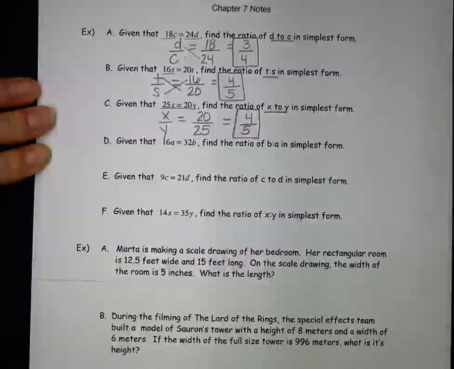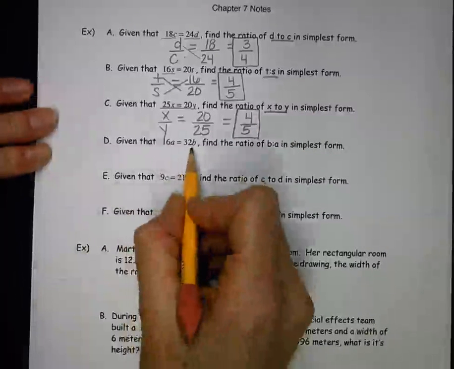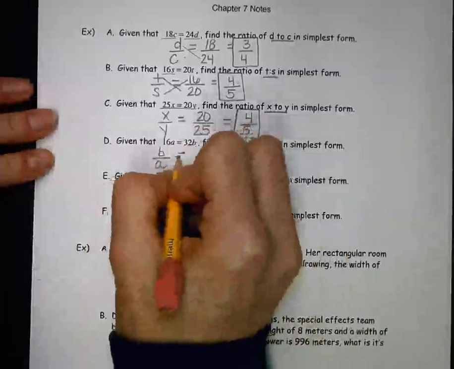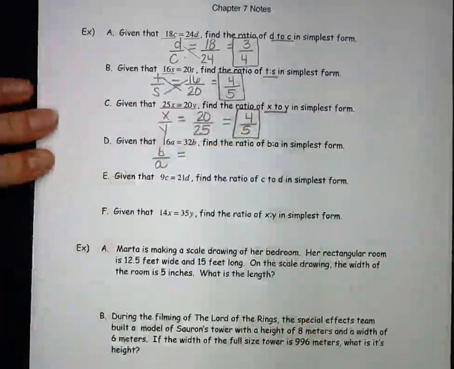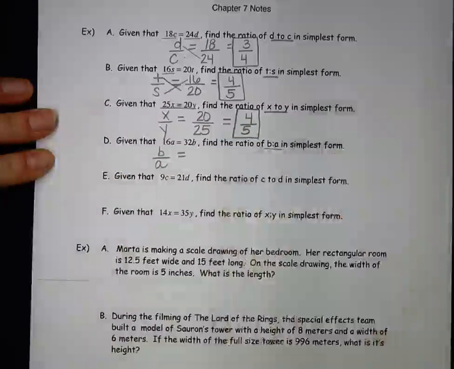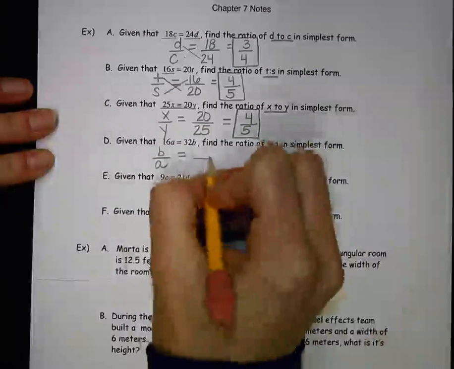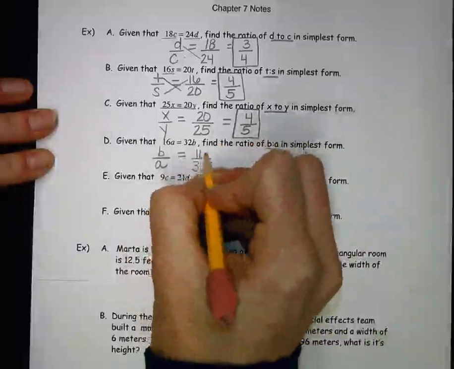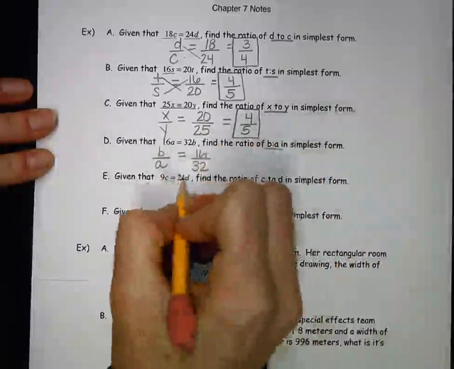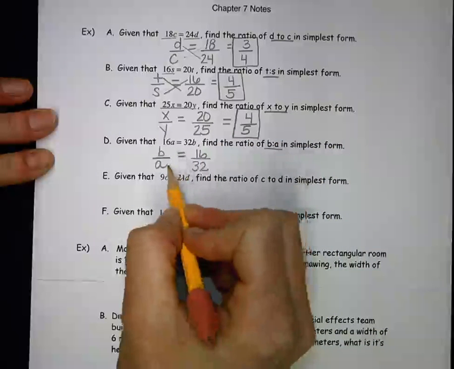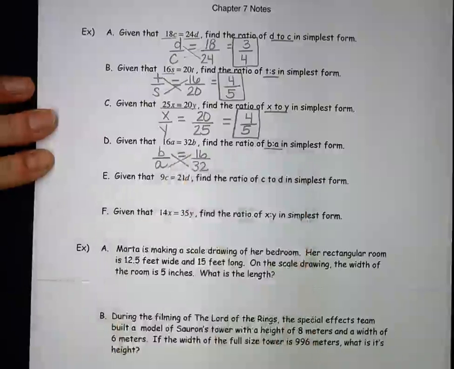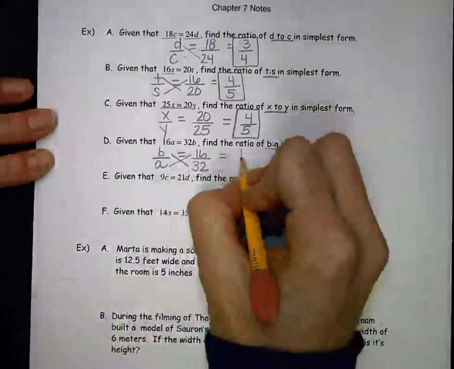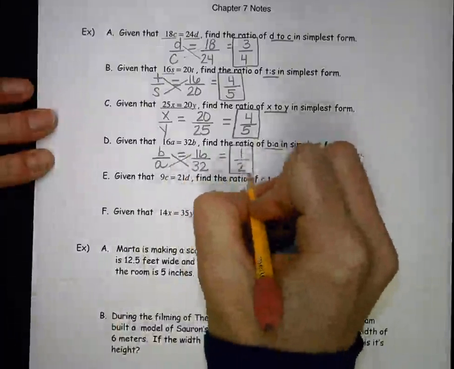Okay, the next one, we have 16a equals 32b, the ratio of b to a in simplest form. So the first thing I would do is write b to a in the order they give you. We need 32b, so the 32 would go on the top, and the 16 would go on the bottom. So if you cross multiplied, you'd get 16a equals 32b, and then you reduce. 16 goes into each of these 1 and 2 times, so your ratio in simplest form would be 1/2.